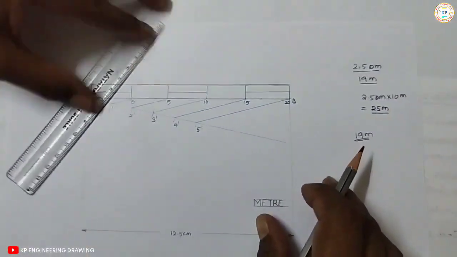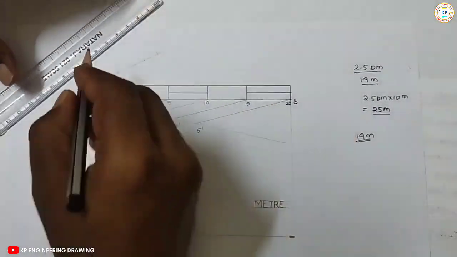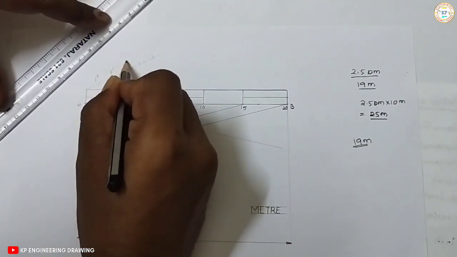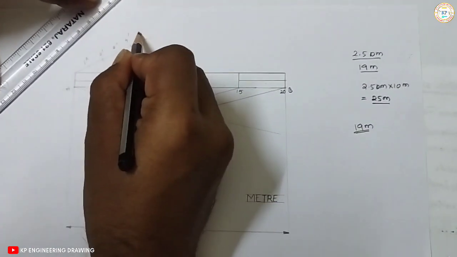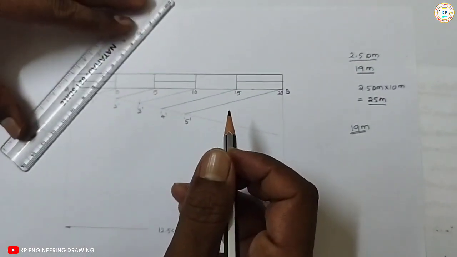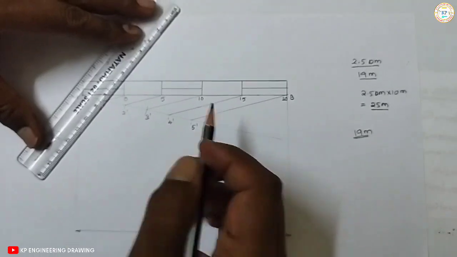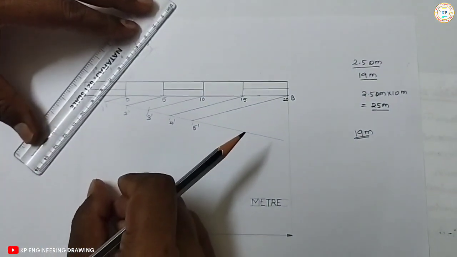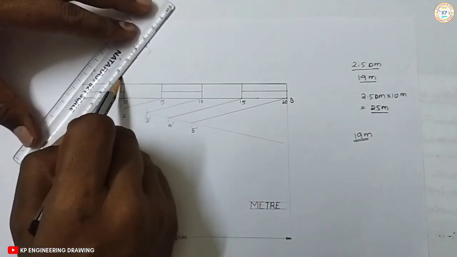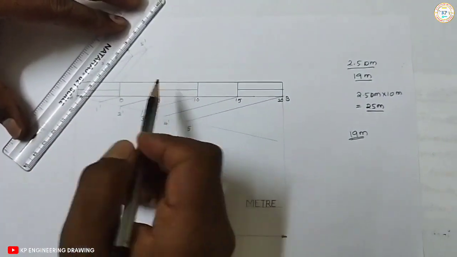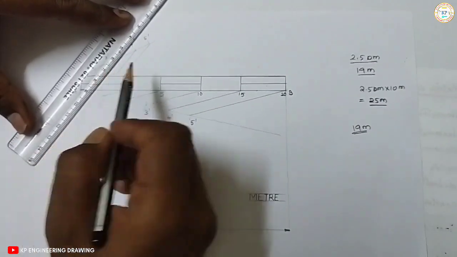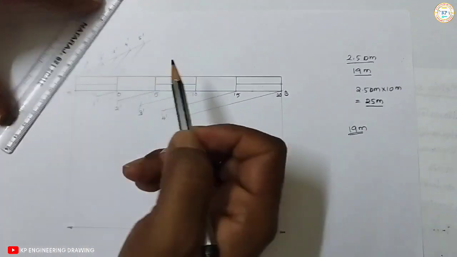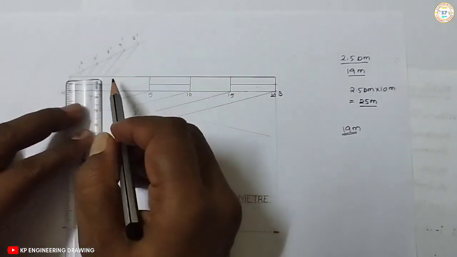Now join, so this is 1 dash, 2 dash, 3 dash, 4 dash and 5 dash. Join 5 dash and 0. Fix your drafter and move on to the next point and draw another line. Next point 3 dash, next point 2 dash, next point 1 dash. Now you draw all these lines vertically downwards.